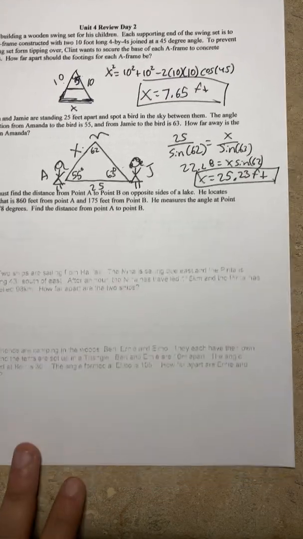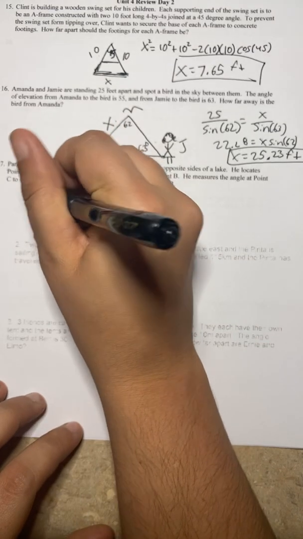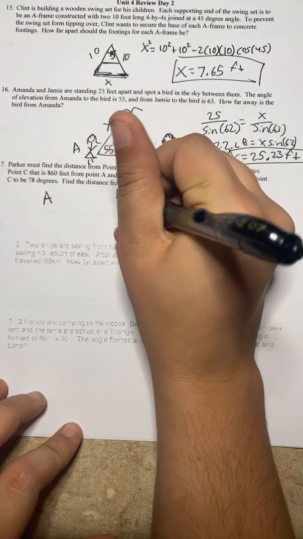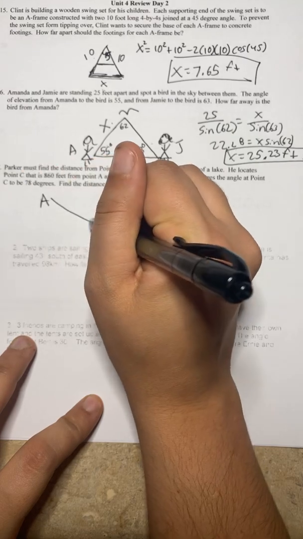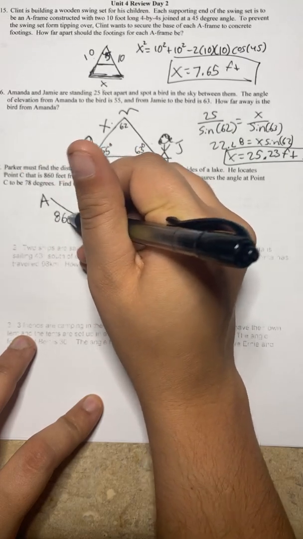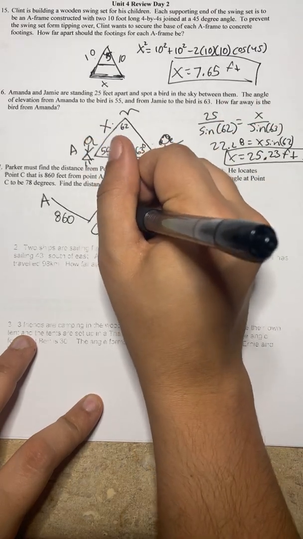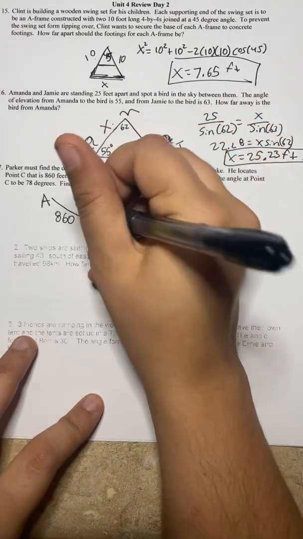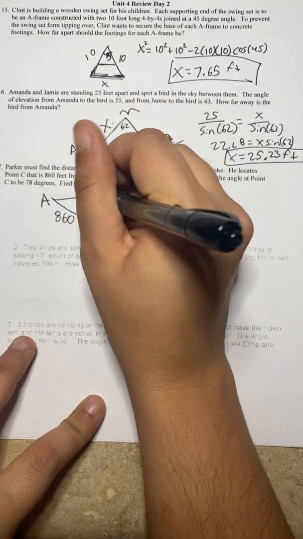All right, number 17. Parker must find the distance from point A to point B on the opposite sides of a lake. He locates point C, so we got point A and point B. And he notices that point C is 860 feet away from point A and 175 feet from point B. And he measures that the angle at point C is 78 degrees. Find the distance from point A to point B.